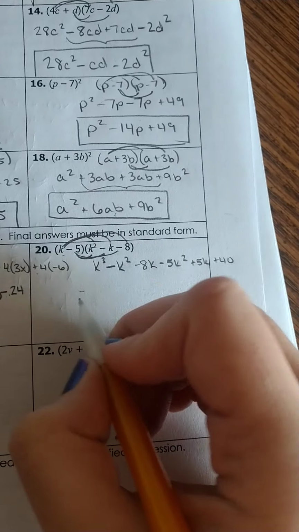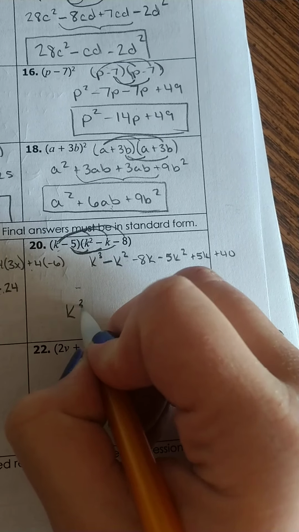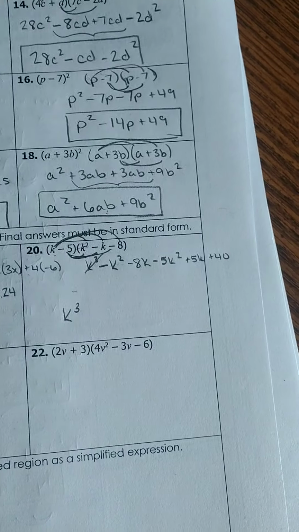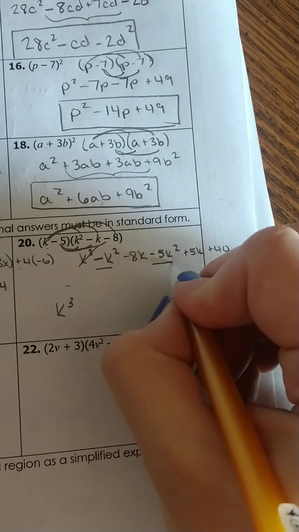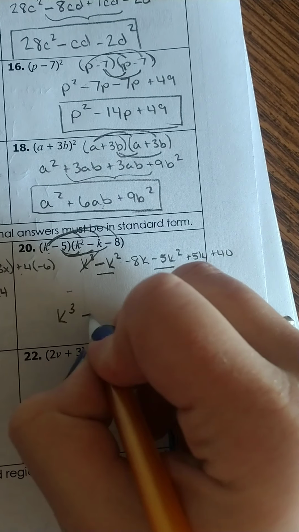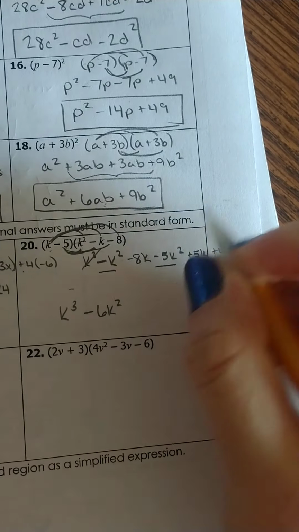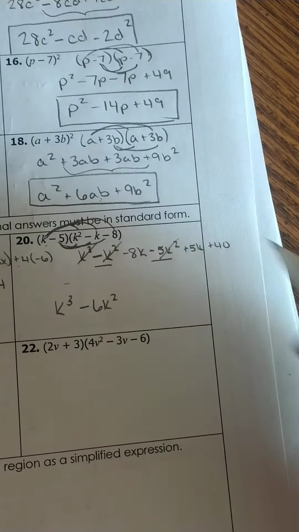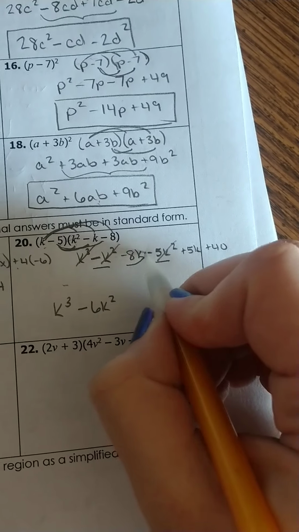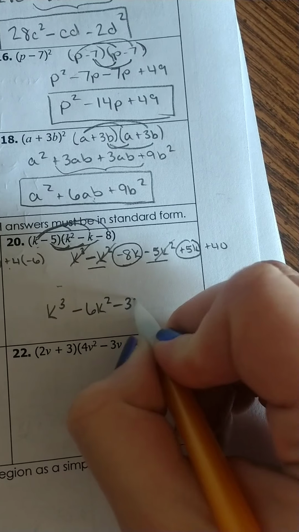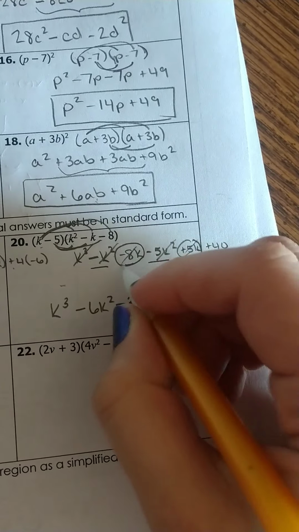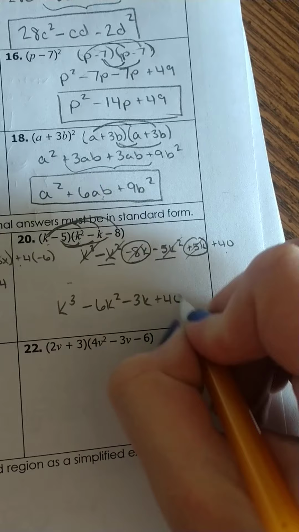From here, combine like terms. That k cubed comes first. There's nothing else. Go to your squareds. A negative k squared and a negative 5k squared gives you a negative 6k squared. Cross it out, we don't need it anymore. A negative 8k and a positive 5k gives you a negative 3k. Cross it out, we don't need it, and then plus 40.